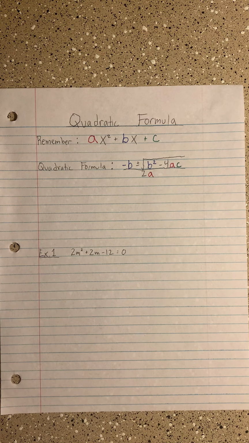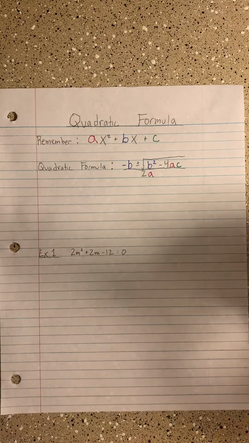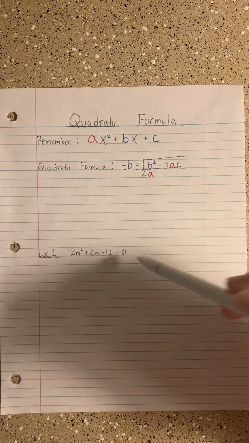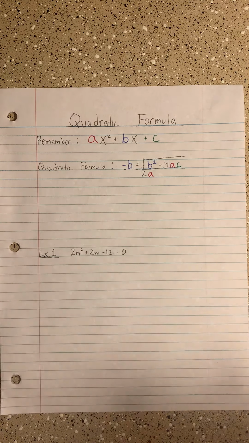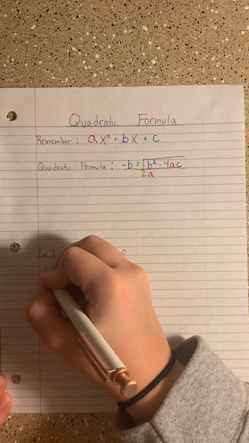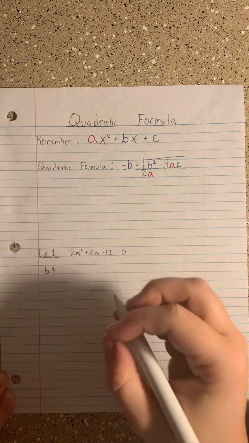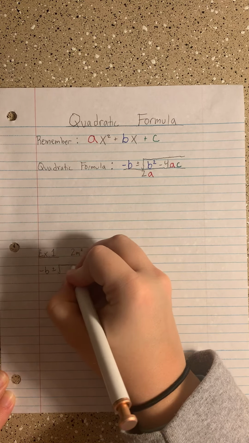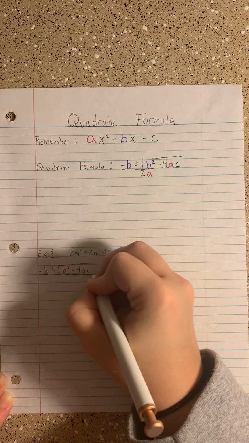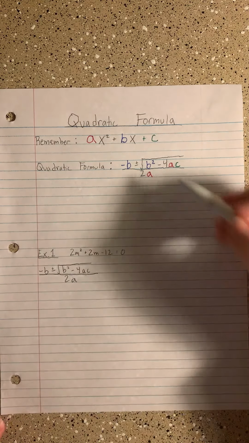Example 1 is we want to find the roots of 2m squared plus 2m minus 12 equals 0. Key thing here, guys, in order to solve any quadratic, it's always got to equal 0. So make sure it's always equaling 0. Since this one's already equaling 0, we're good to go. So we want to use our quadratic formula, which looks like this: negative b plus or minus the square root of b squared minus 4ac all over 2a. And I just got that from right above.